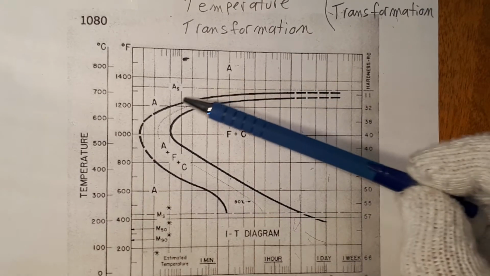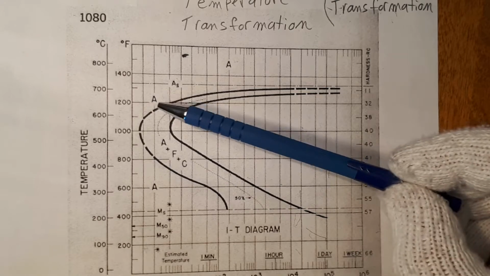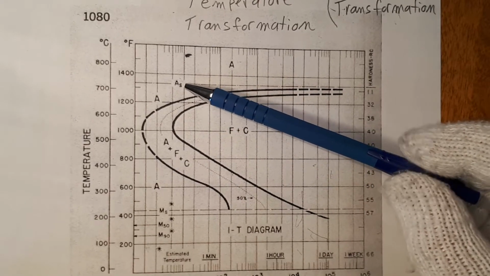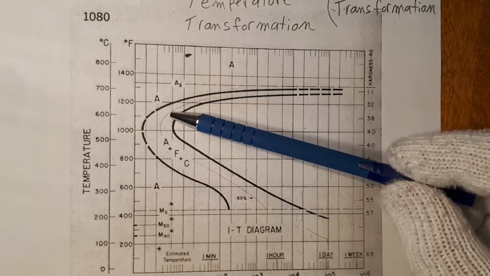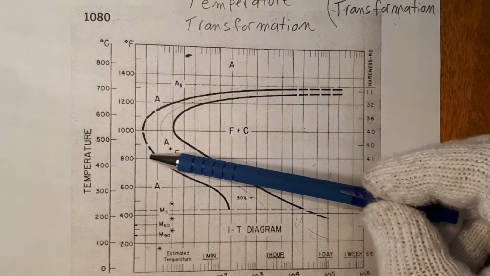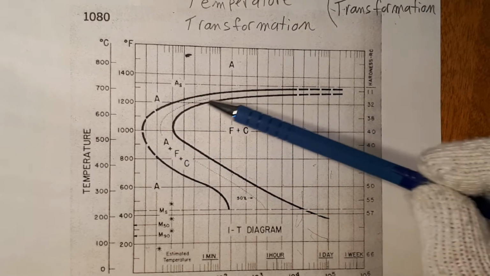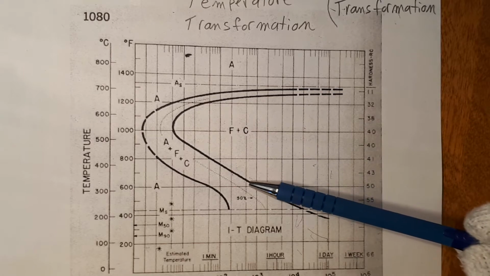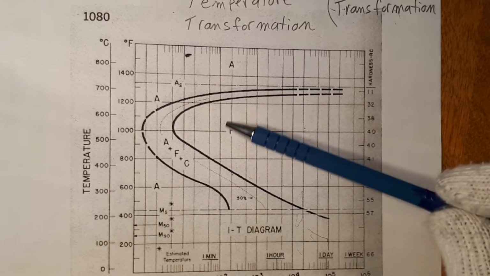This first line right here says transformation begins. Austenite is unstable at room temperature. As the material cools, the austenite is going to transform to other structures. This is where the transformation of austenite to other structures begins, and this is where all the transformation ends. What you have here then is the final microstructure.